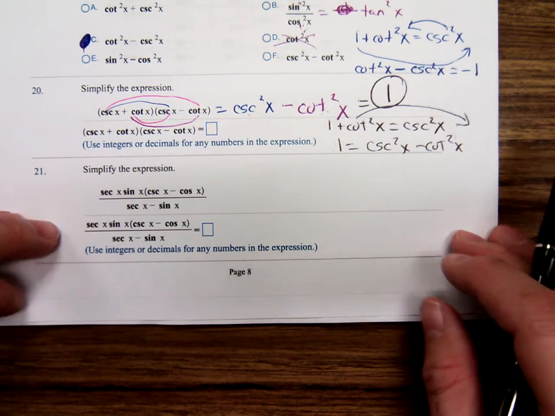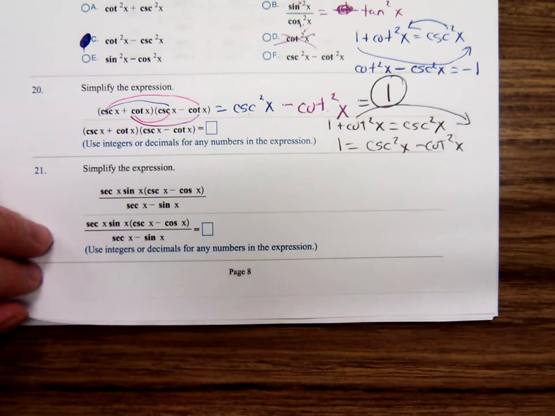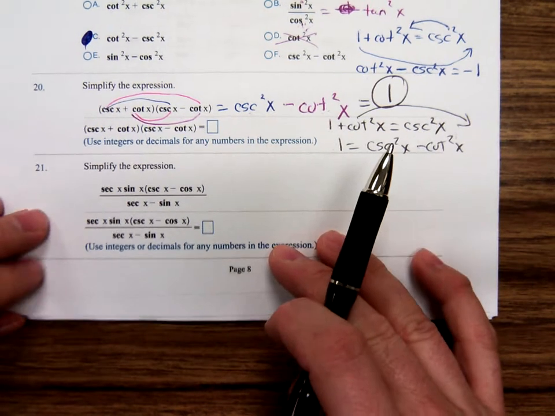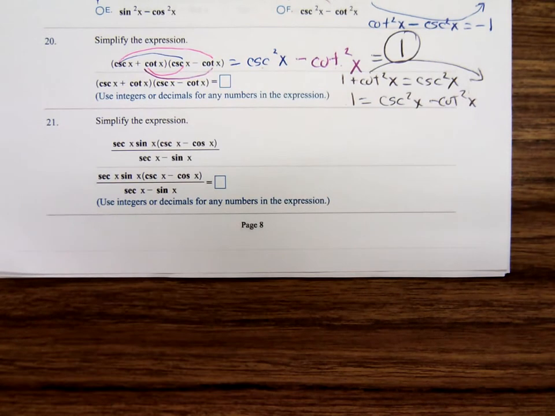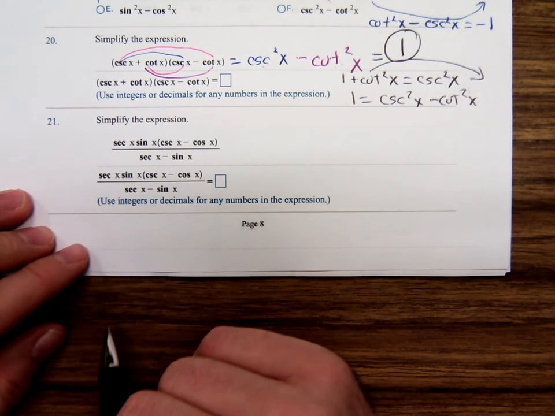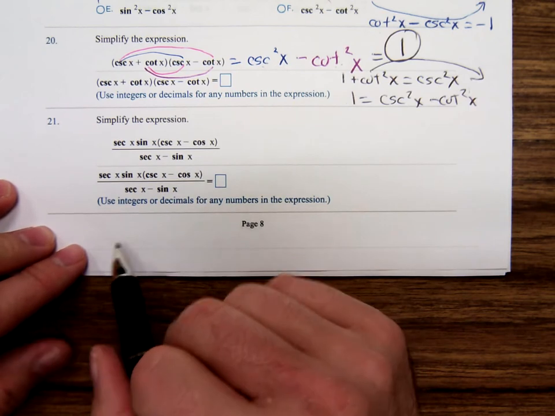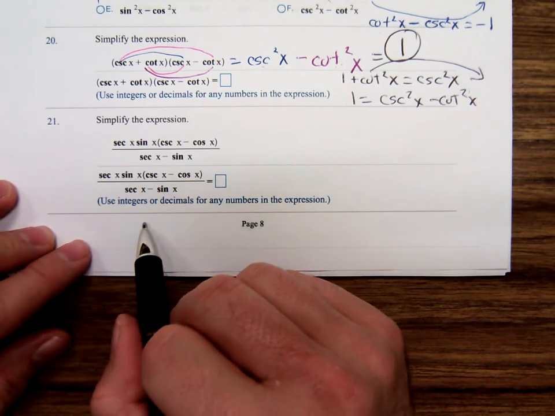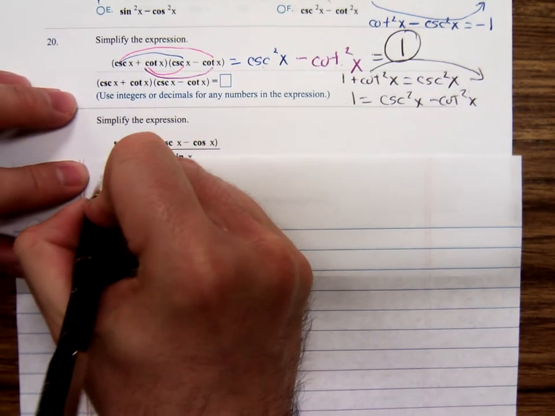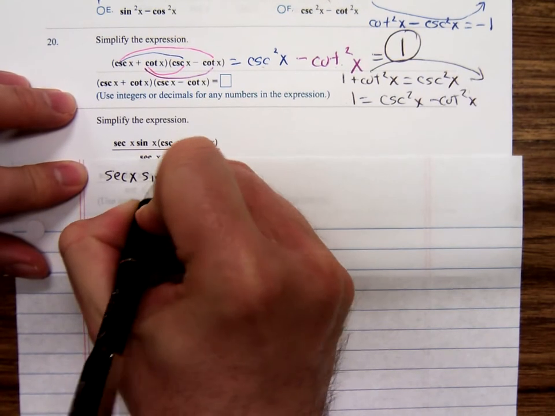What about this one? 21. What can we do on this one? This is going to be a long assignment. You have a lot of these identities to simplify. Well, right off I look and I don't see something I can cancel, but secant x sine x. If in doubt, write it in terms of sine and cosine.